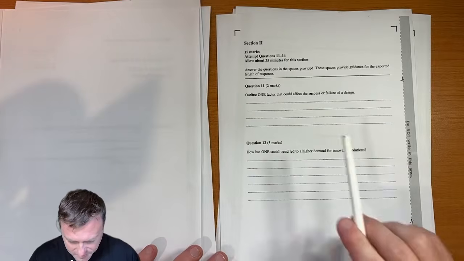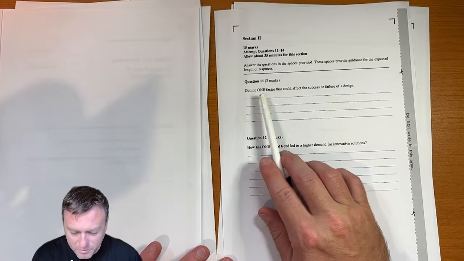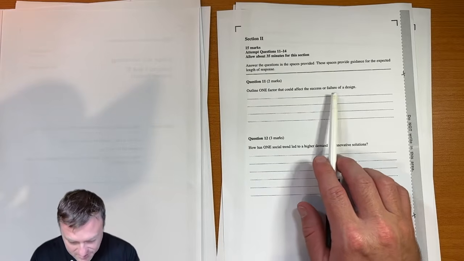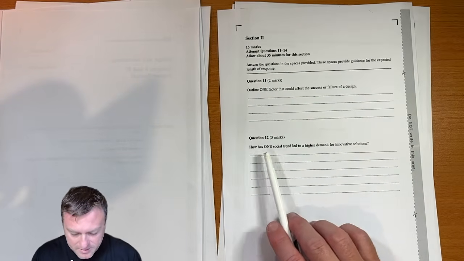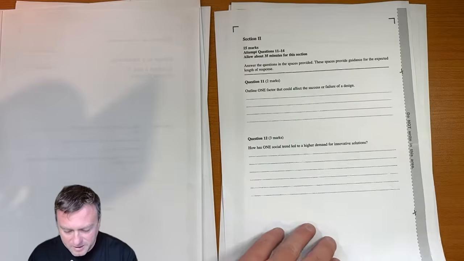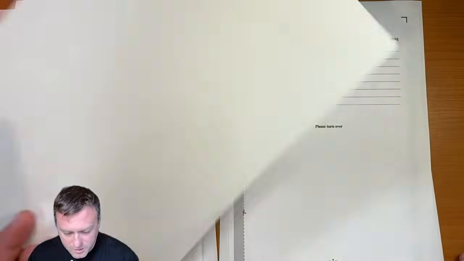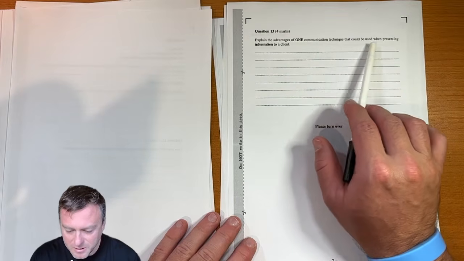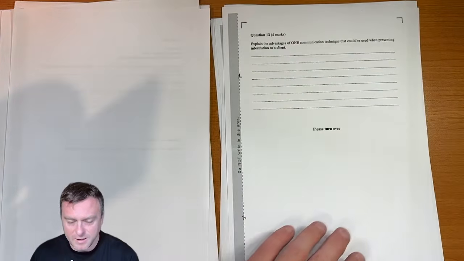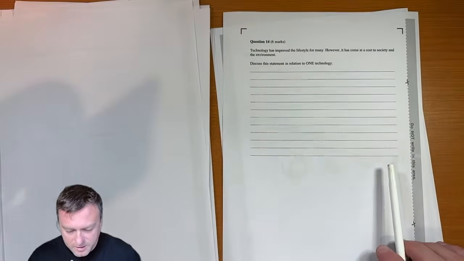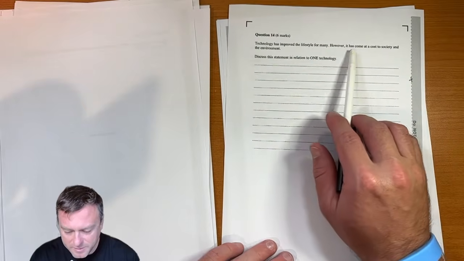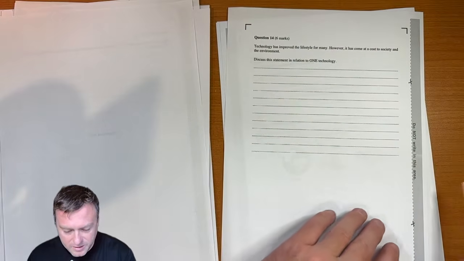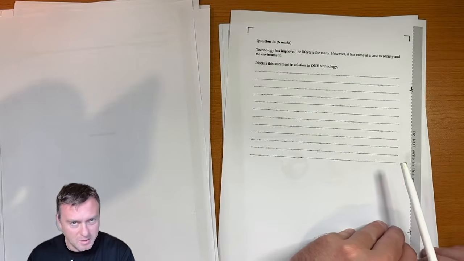Section 2, we've then got 35 minutes here. Outline one factor that could affect the success or the failure of a design. How does one social trend lead to a high demand for innovative solutions? Question 12. Explain the advantages of one communication technique that could be used while presenting information to the client. Technology has improved the lifestyle for many, however, it has come at a cost to society and development. Discuss this statement in relation to one technology. That's worth 6 marks. It's going to be a bit bigger.